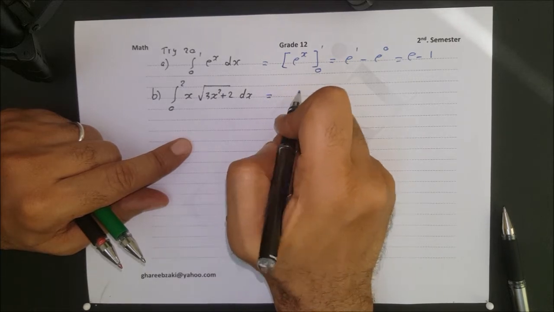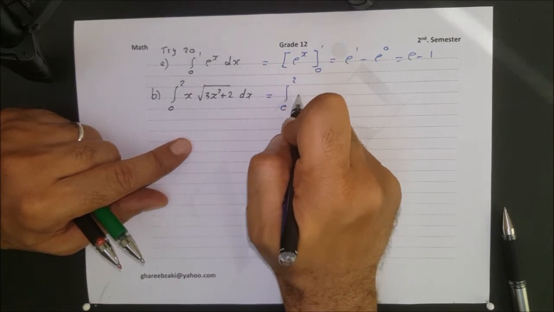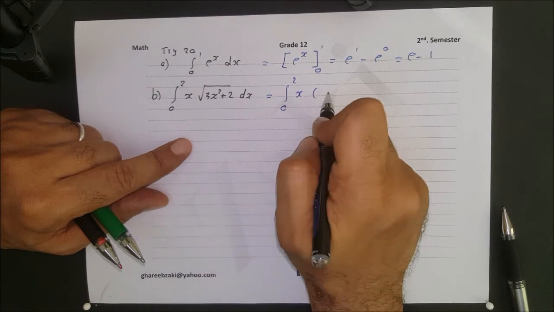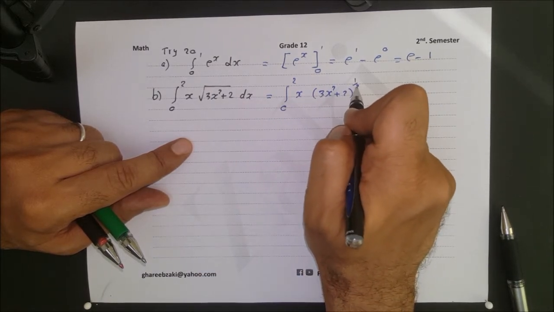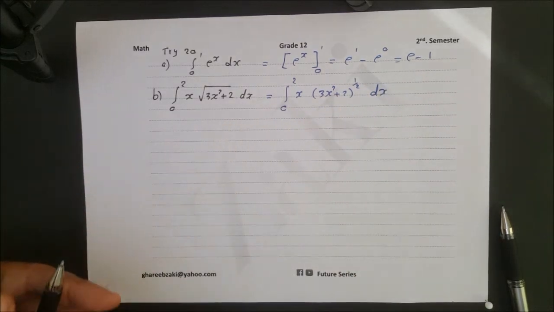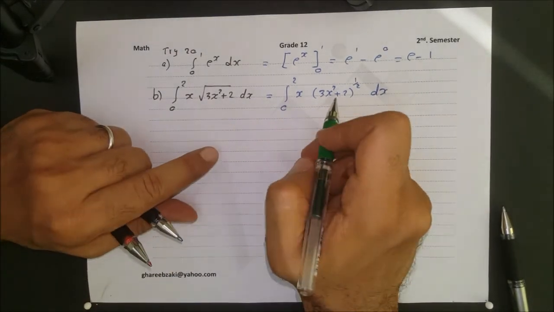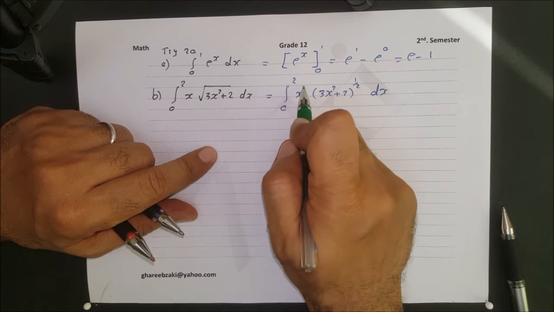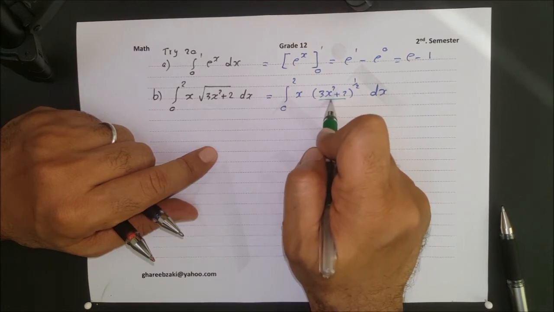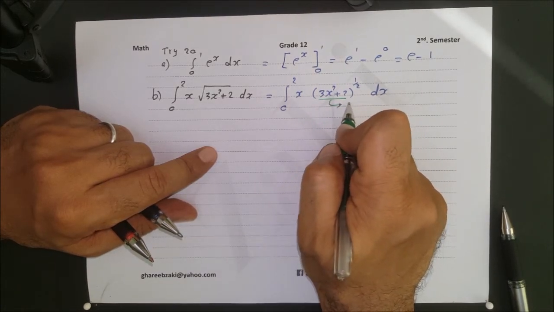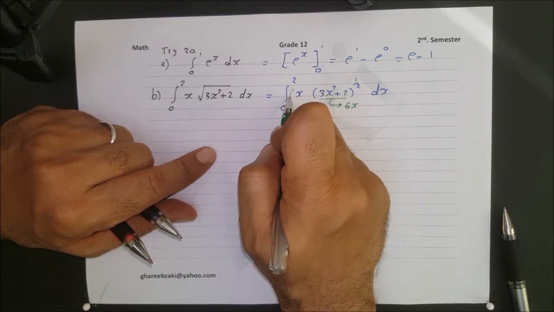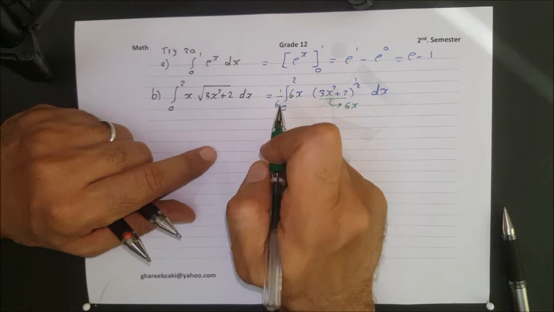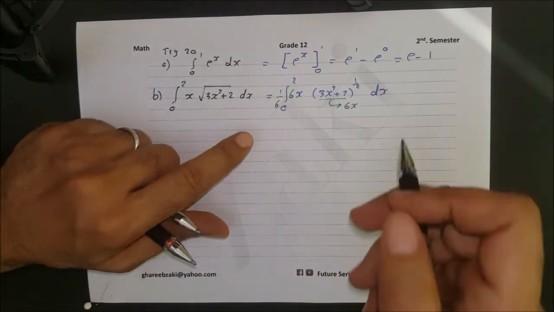Part B. So we simplify first, integration from 0 to 2 of x. We change the square root to bracket power, so it's (3x squared plus 2) to the power half dx. What is the derivative of that main function? This x power 2, this x power 1. The differentiation of 3x squared plus 2 is 6x. But we have only x, so we multiply by 6 and outside divide by 6. Then we can apply the rule.